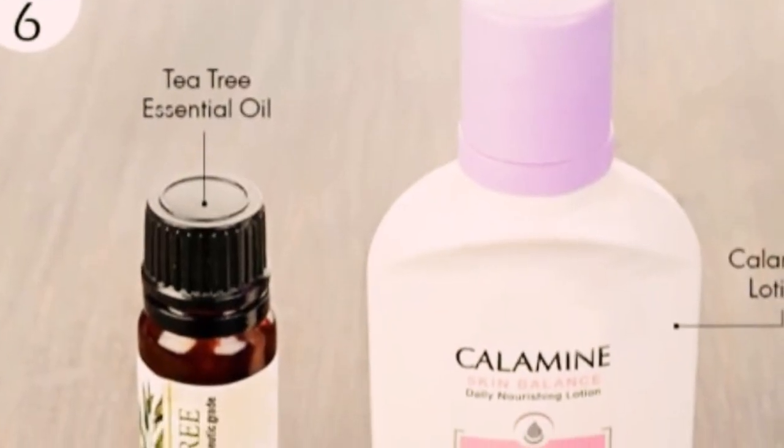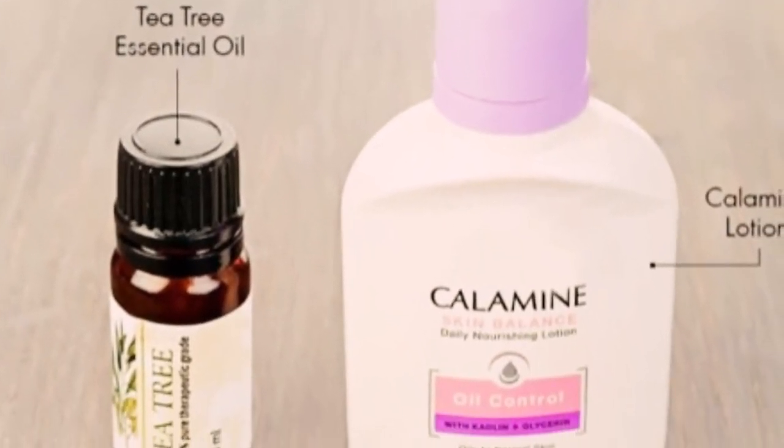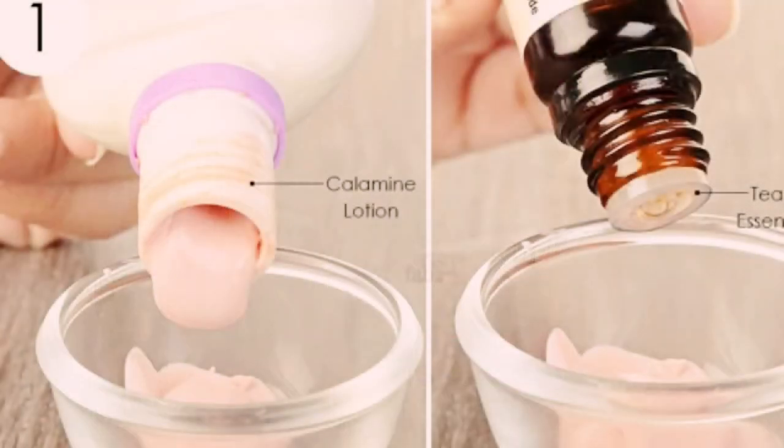For making a night lotion from tea tree oil, you have to take out a dollop of calamine lotion in a bowl and add 3-4 drops of pure tea tree essential oil in it. Mix it and then apply it all over your face like this and then sleep.